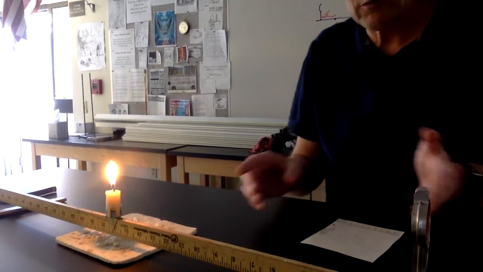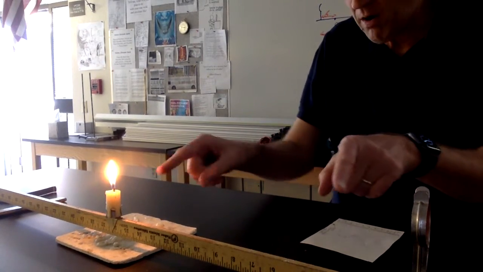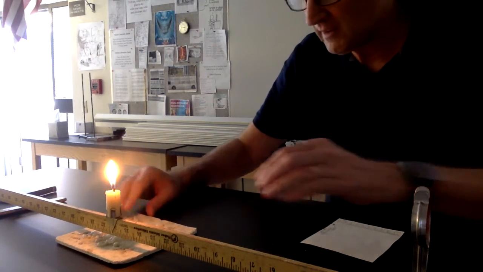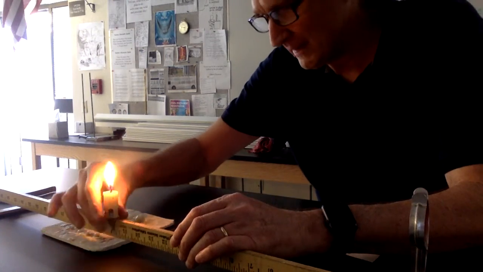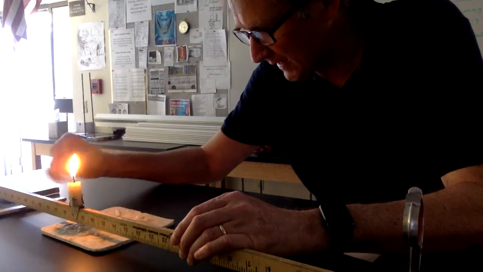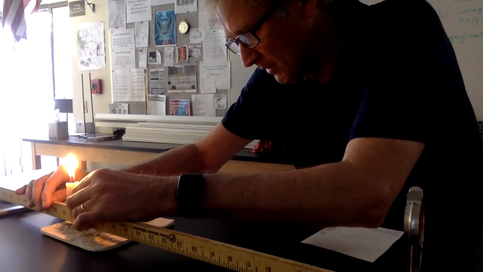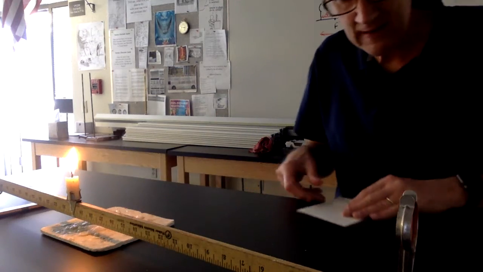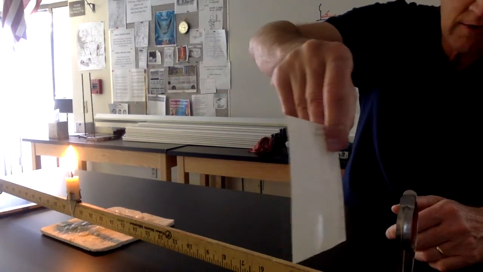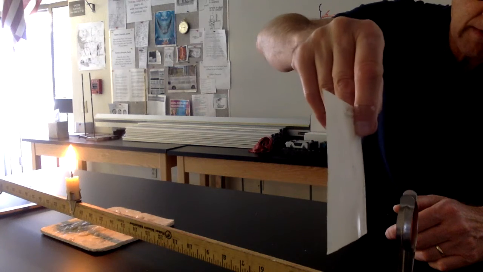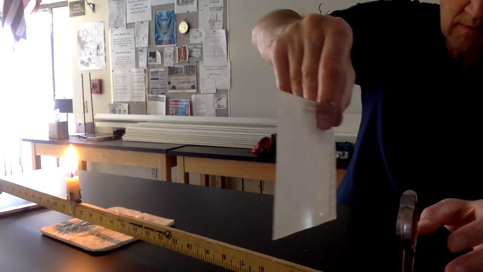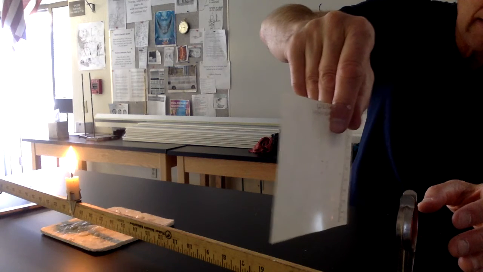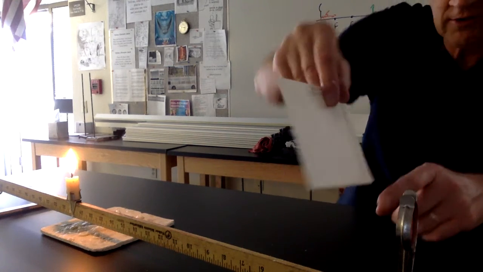So the trend that we're seeing is that the image gets smaller and closer to the mirror, but it never quite gets there. If I move this back to like, oh, I just got wax on it, to half a meter away, it will never get to the mirror. It just gets smaller and smaller and smaller, down to this tiny dot. But it's always a certain distance away.